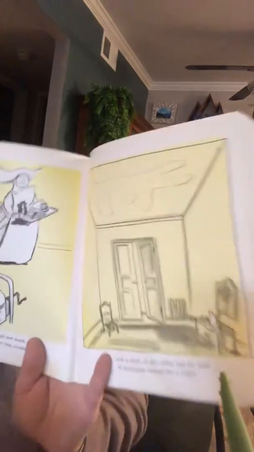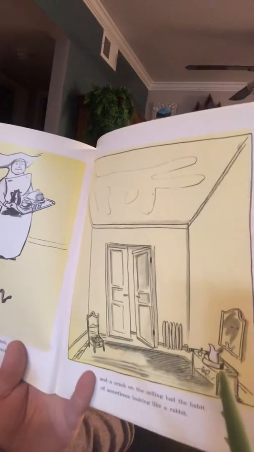Do you see the rabbit on the ceiling? That's silly, huh?